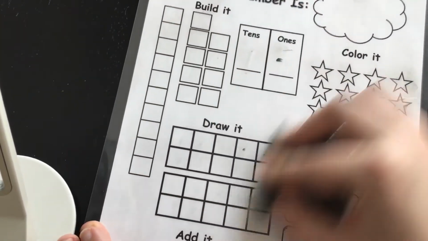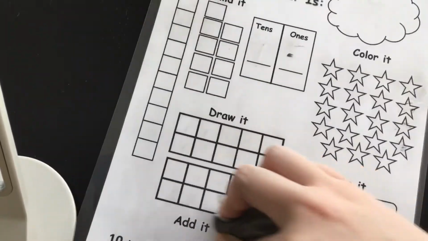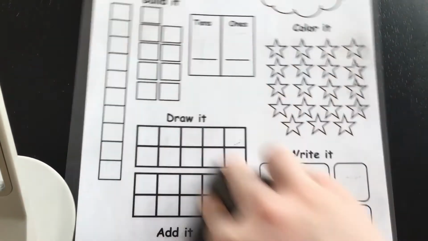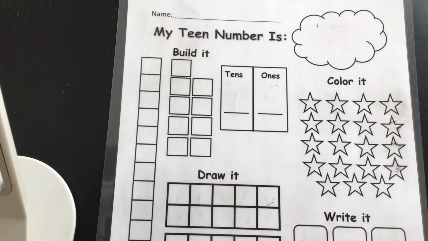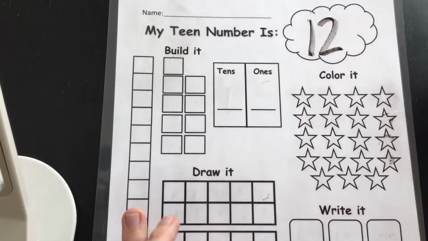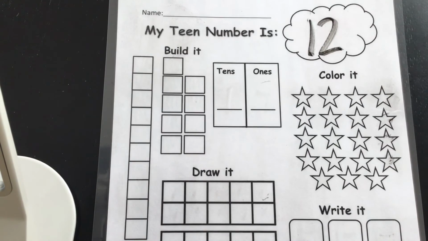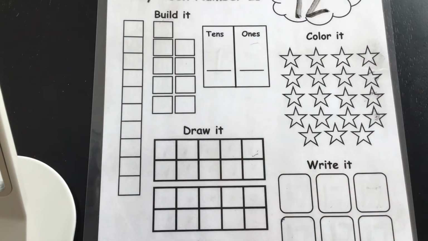So I love this worksheet because I can erase it. But if you don't have a laminator at home, that is totally fine, and you don't have to erase it. You can just do it on a different piece of paper. Let's do the number 12. We're going to do the number 12. So you tell me, how am I going to build it? What would I do to build it?